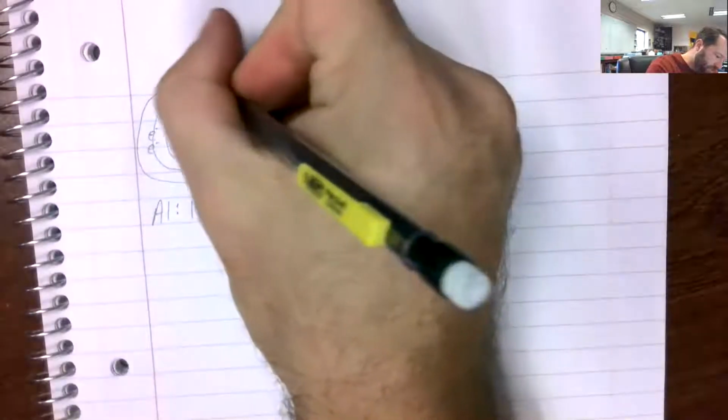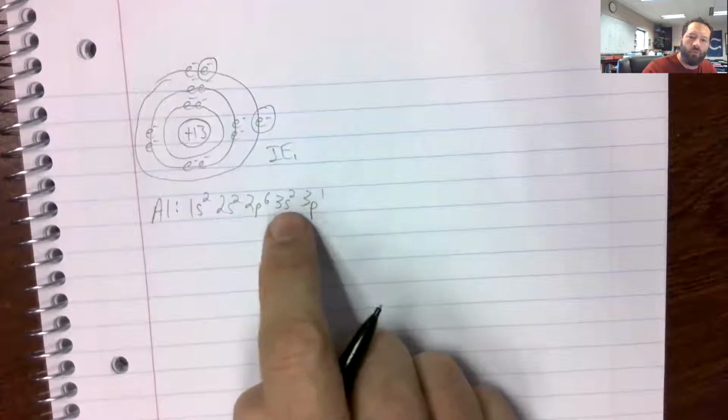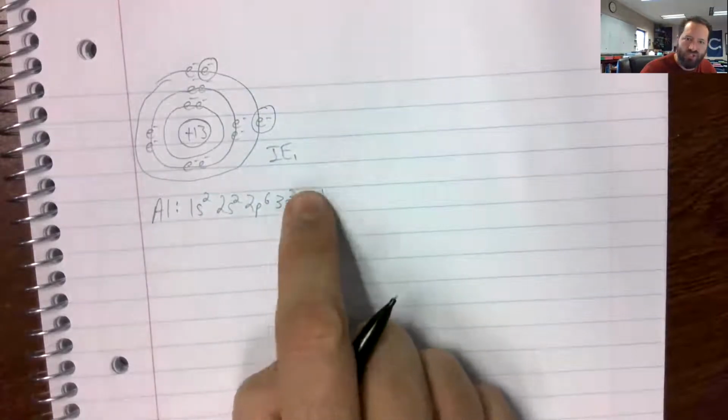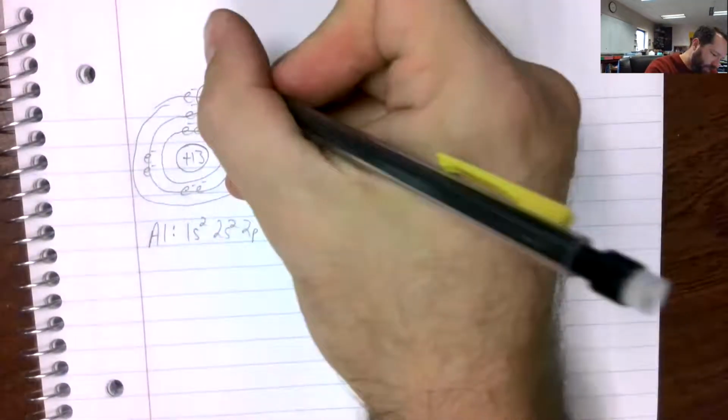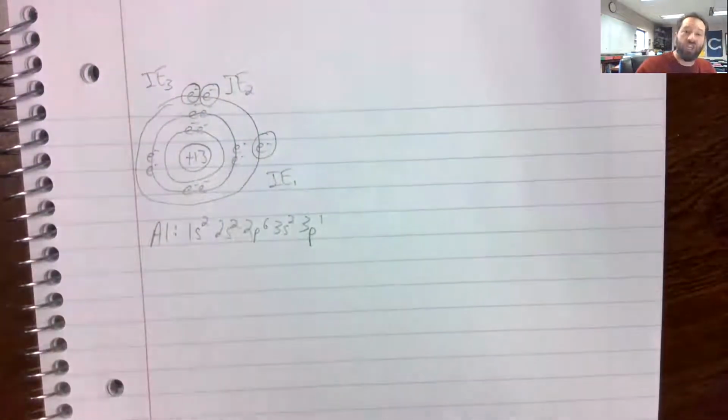Okay, next up, let's say we take this electron up here. Now it's going to be a little bit more difficult. We've got a full sublevel, 3s2, but it's still not a huge deal. And then finally, we'll take that electron there too. So we took a total of 3 electrons, and none of these is really a very gigantic amount of energy.